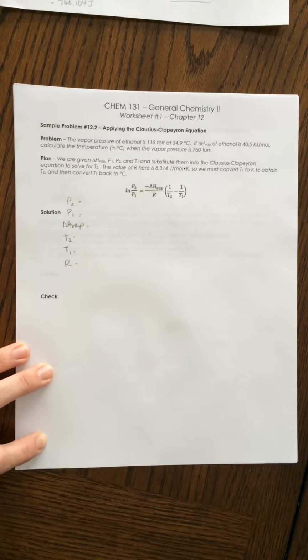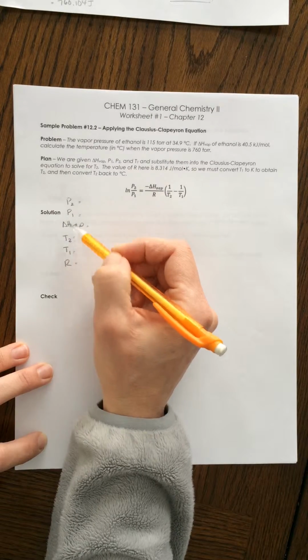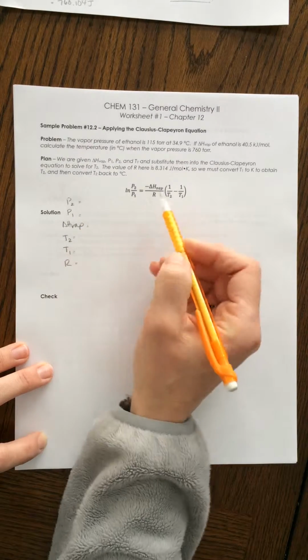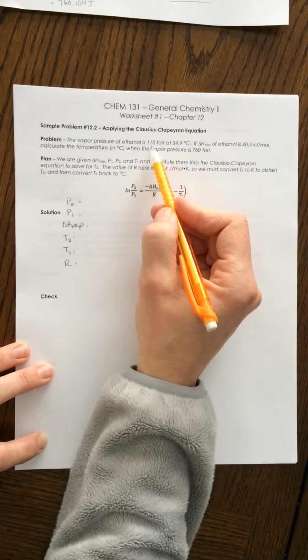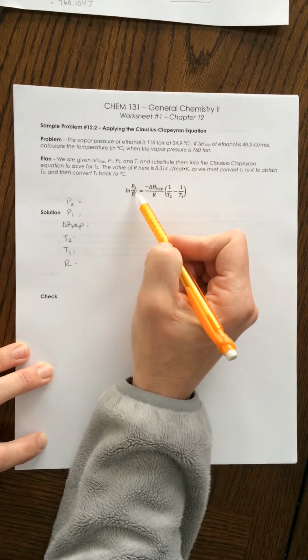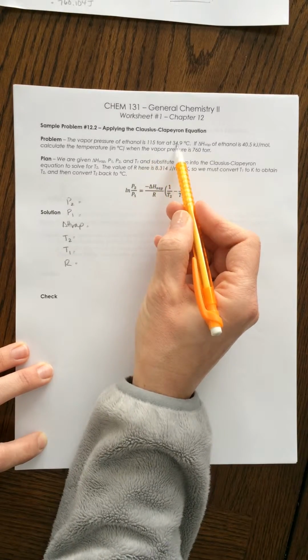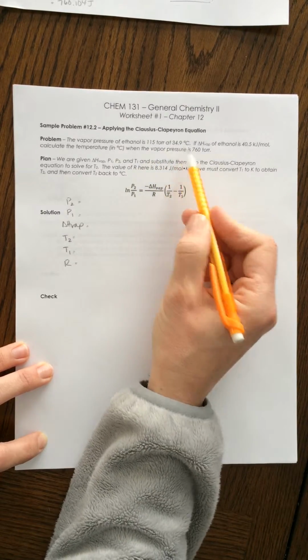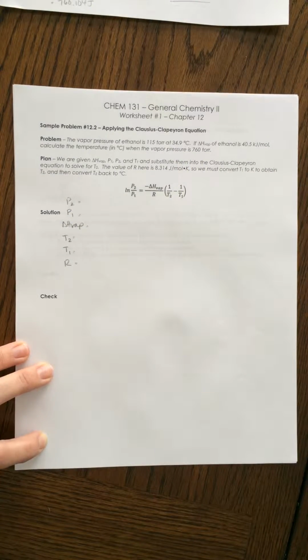A classic mistake students make with this kind of problem is they don't match up the P with the correct T. That's really important, because if you were to switch these, for example, if you called P2 115 and T1 34.9, you're going to get the incorrect answer.